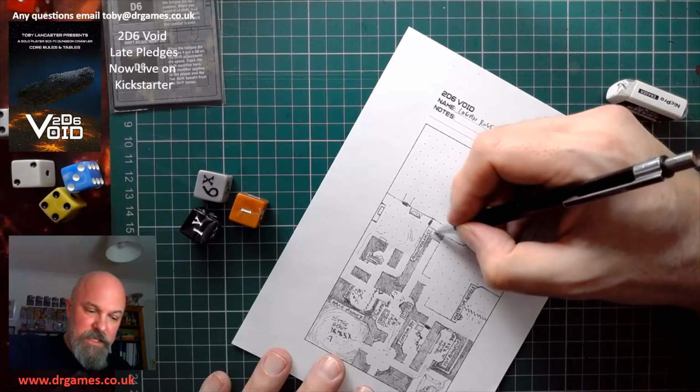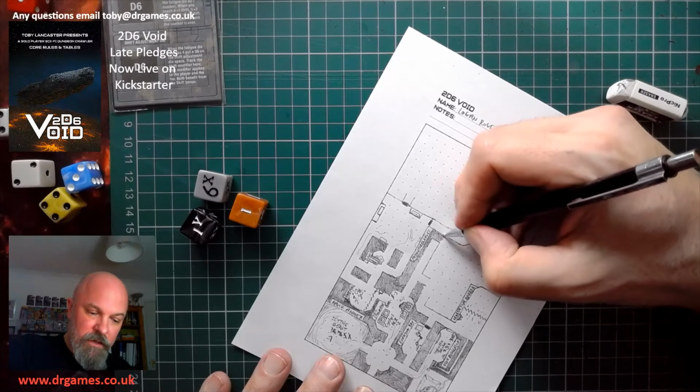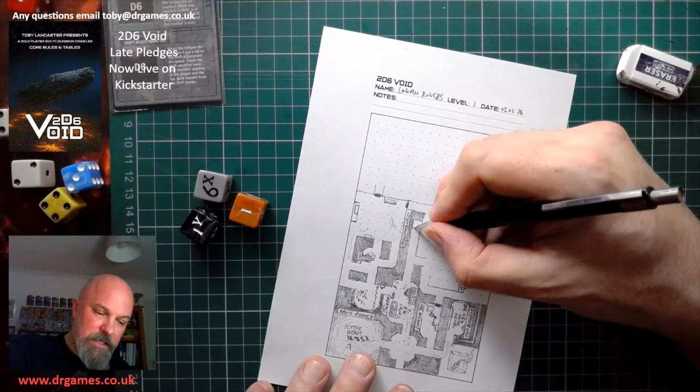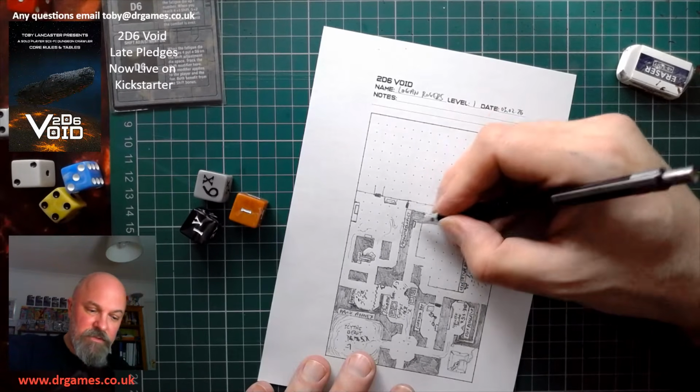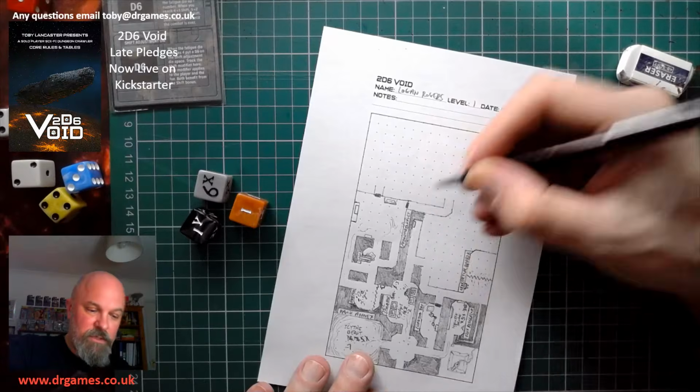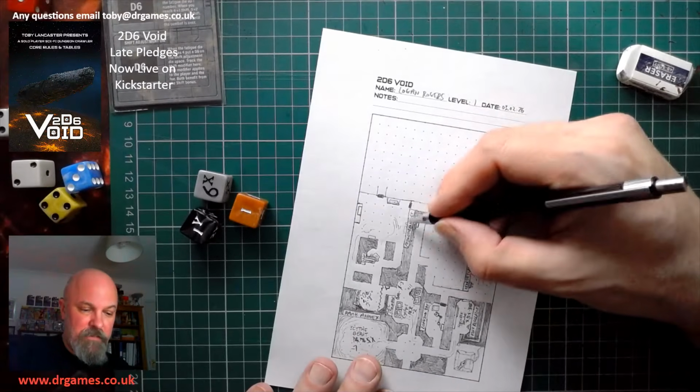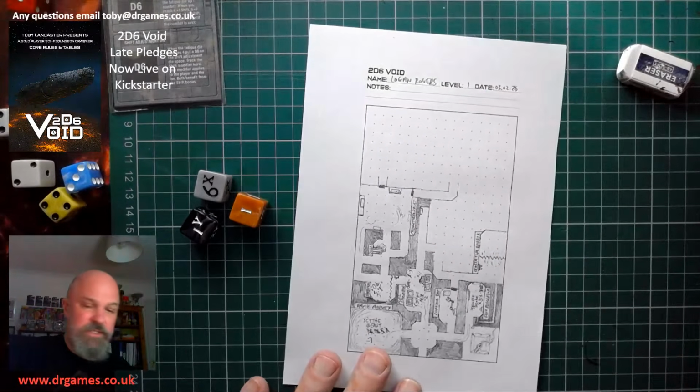So for some reason it's a service tunnel. There's maybe a panel at the end here, and it has to go there because it accesses some circuitry within the wall. So opposite here maybe help the maintenance and that sort of thing.